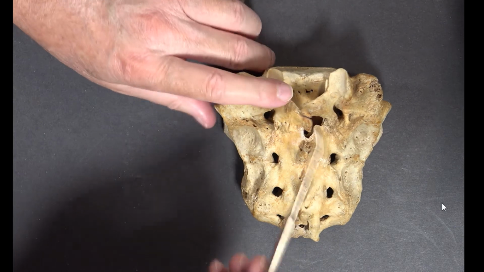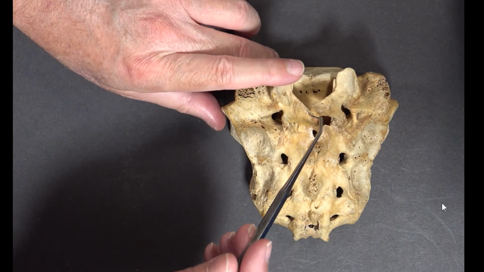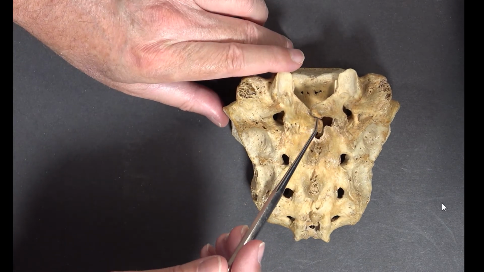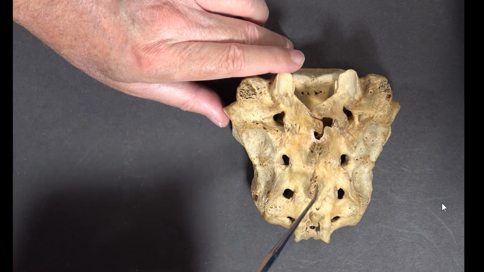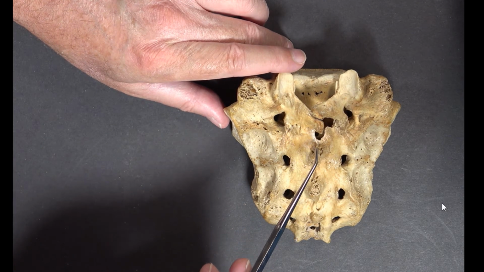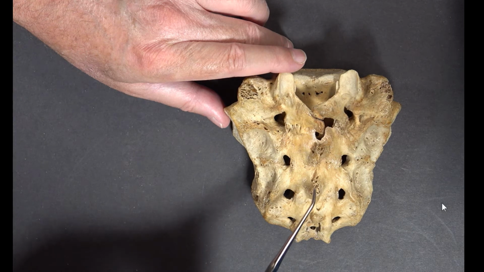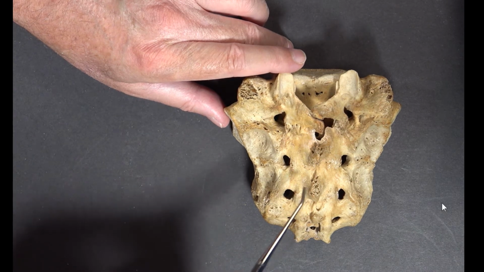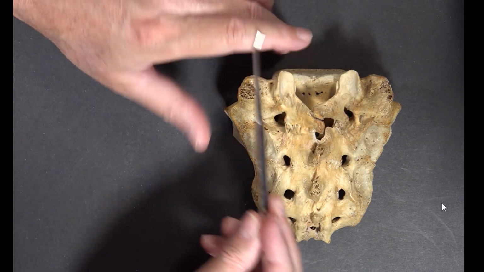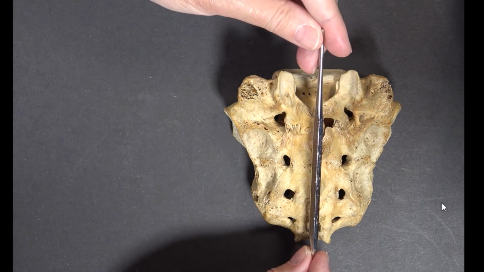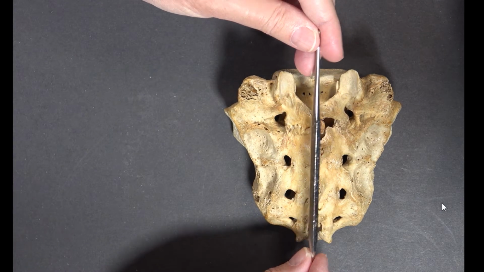These are called not spinous processes, but spinous tubercles or sacral tubercles. And the ridge that they form, if this was a mountain range, is called the median sacral crest. The median sacral crest is right there.